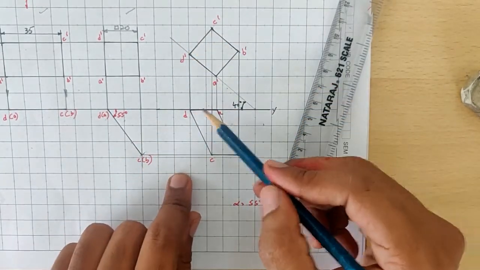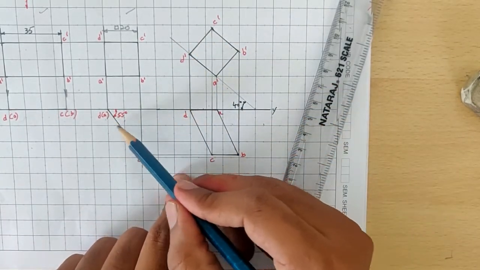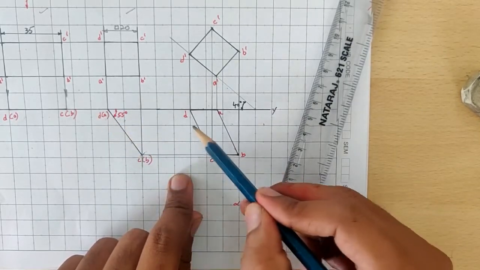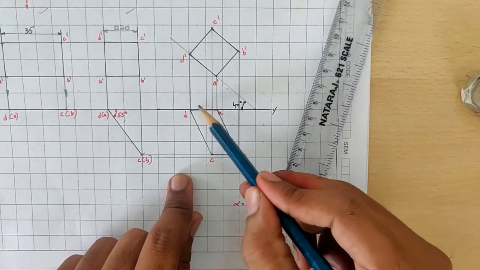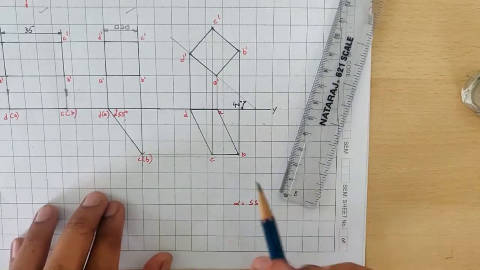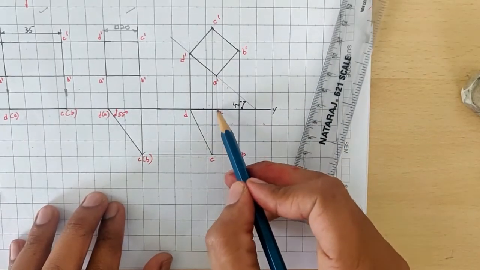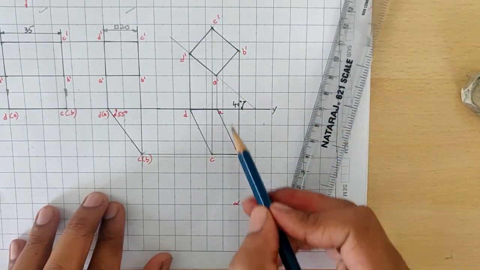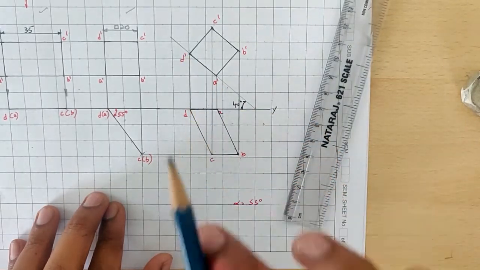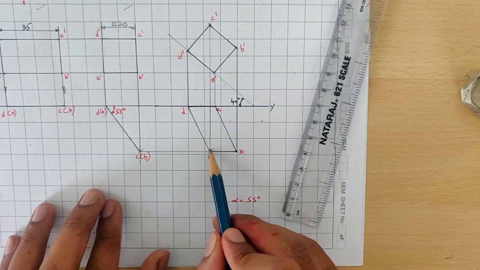So now project it, project downwards and this towards right, and you will obtain this particular diagram over here. You can name it from A to A, B to B, C to C, D to D. I always suggest you to project then and there itself.